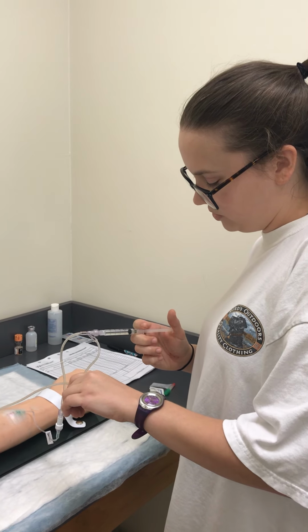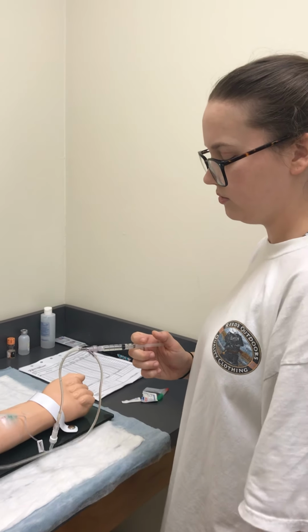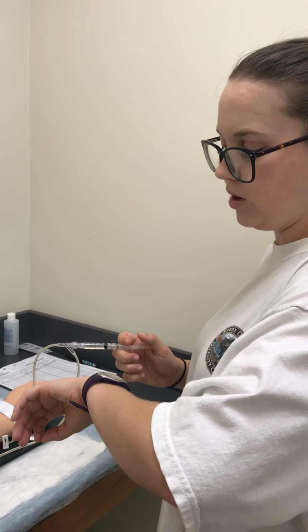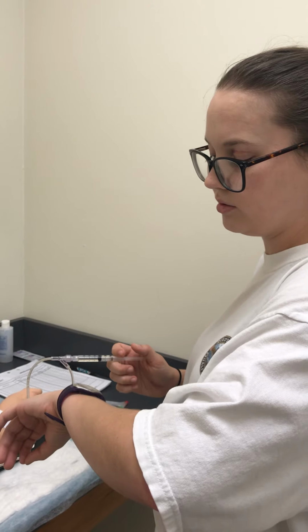I'm administering 1 milliliter. I'm gonna let go. While I'm administering, I'm gonna be watching my patient for his response.